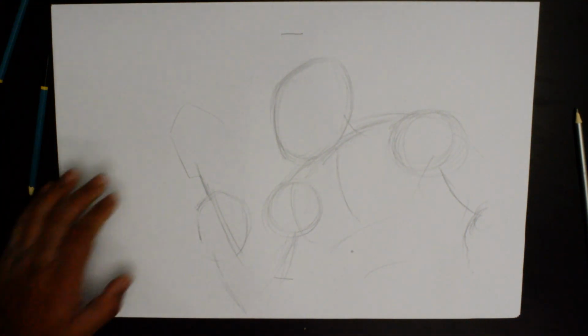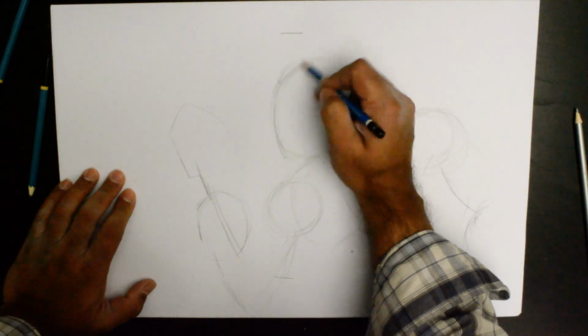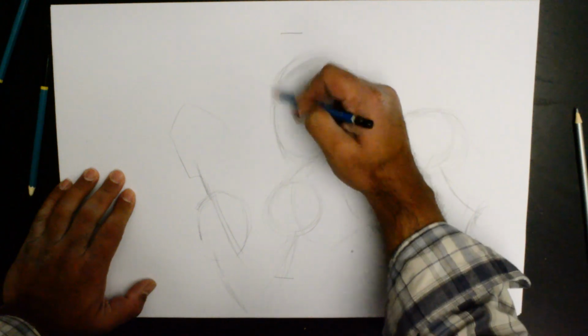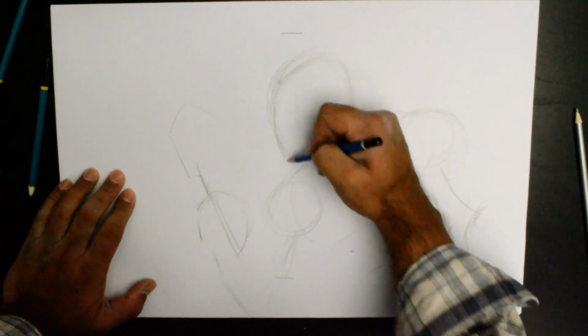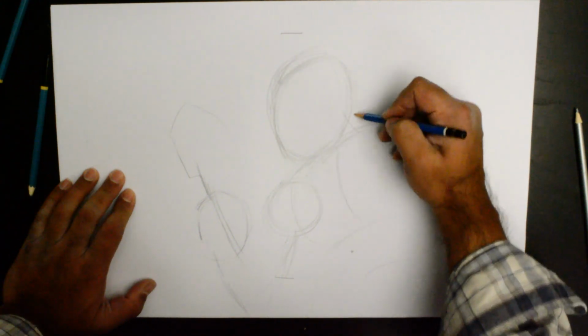It's called a hook that he calls it, and that is pretty much for the framework.